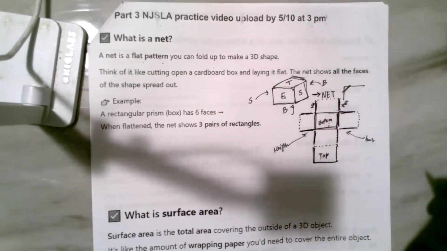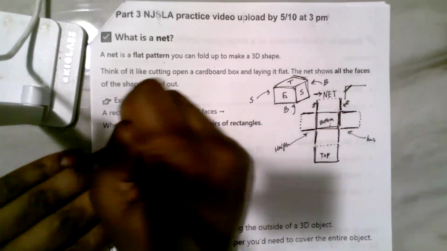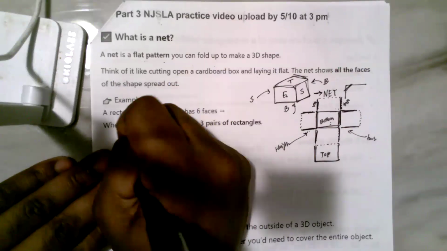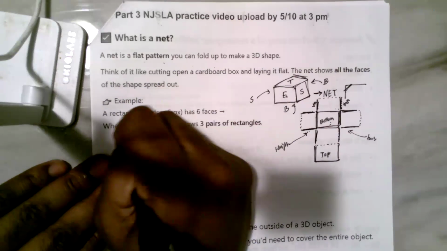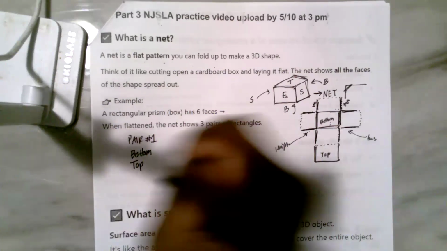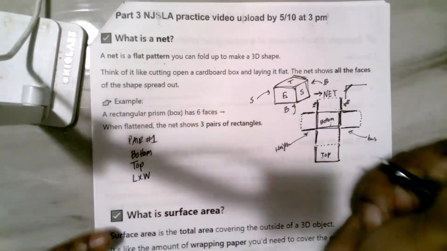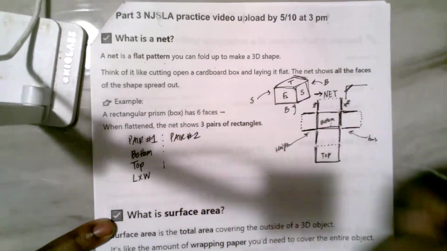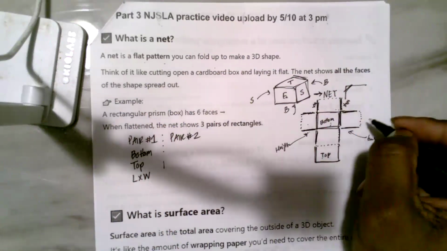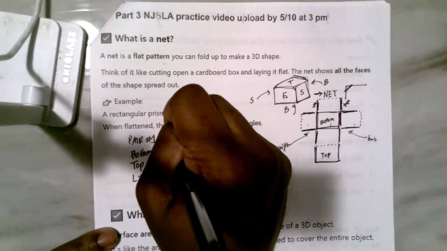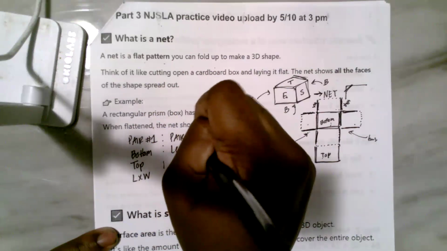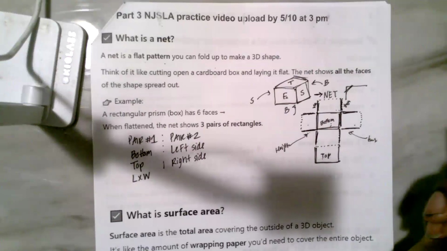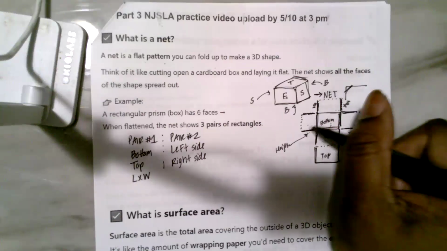And so when they're talking about the three pairs, you have your pair one of the net, which is your bottom and your top, which really only focuses on the length and the width. Then you have your pair number two, which would be your left side and your right side, which is pretty much saying the length and the height.